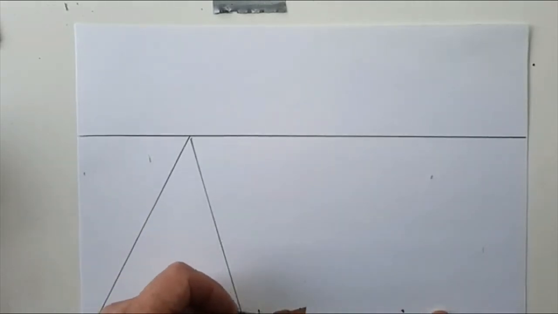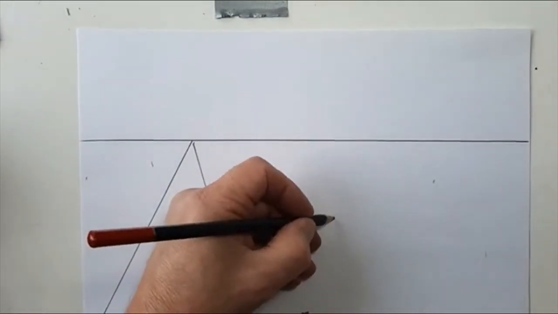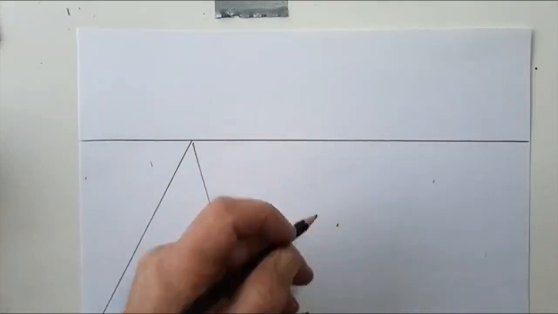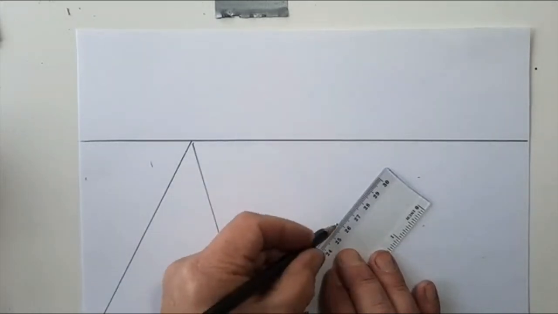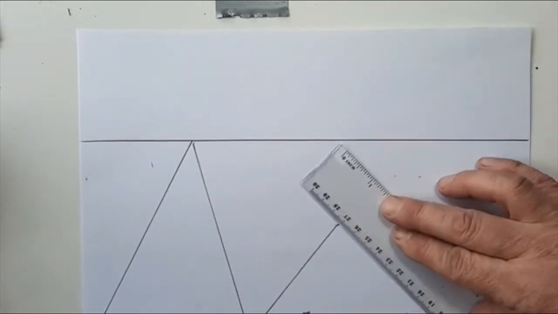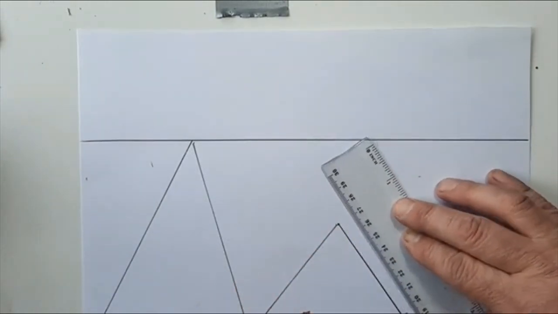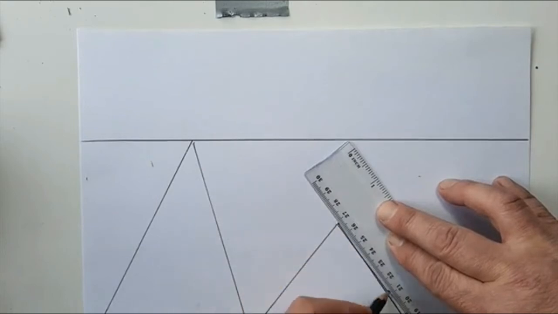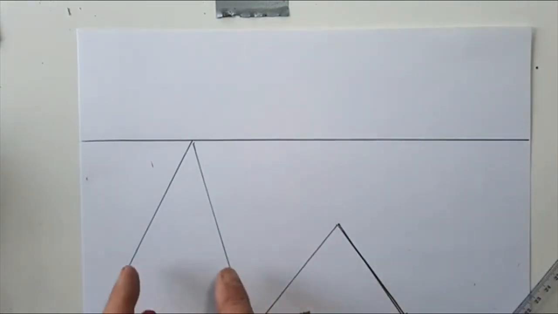So if I take that, but this time bring my vanishing point lower, then of course the result will be a more squat triangle, if you want to call it that. And our viewpoint, get that a little bit darker there, will be this rather than that.